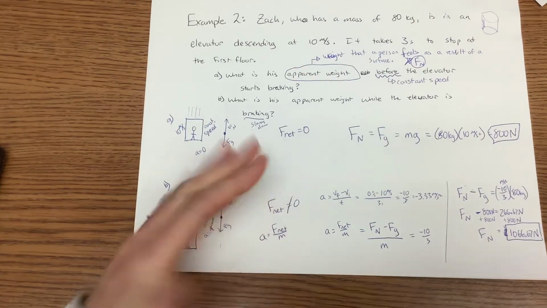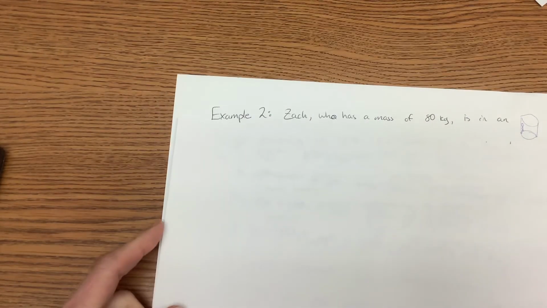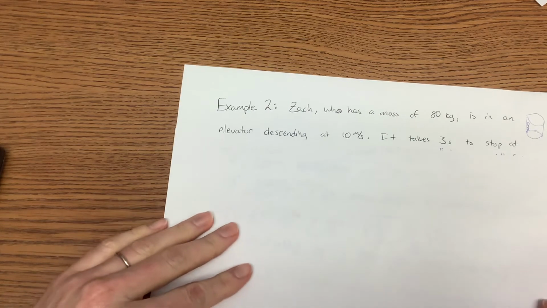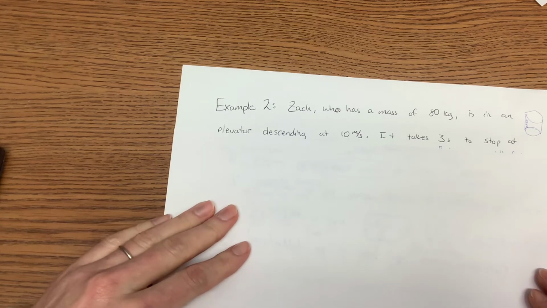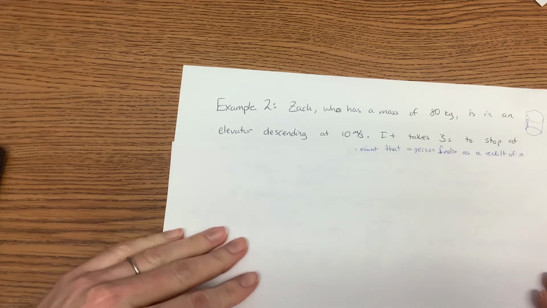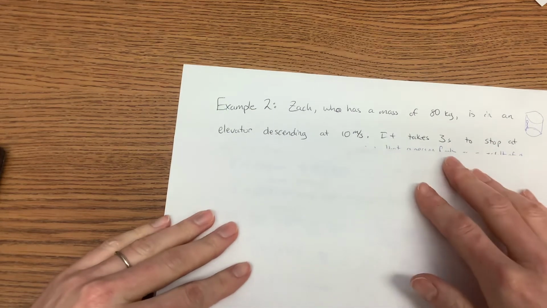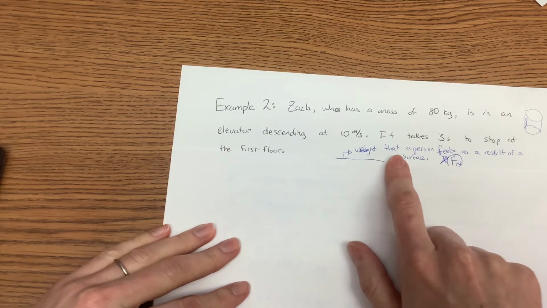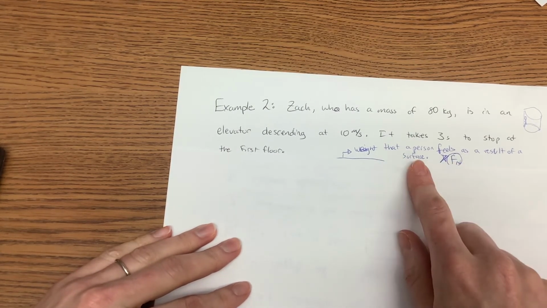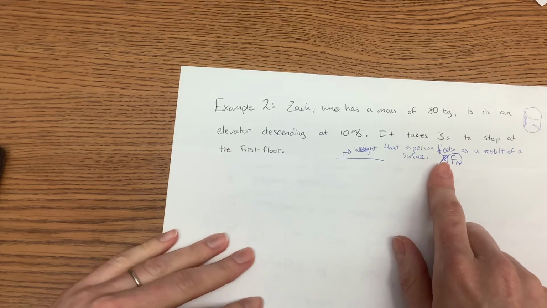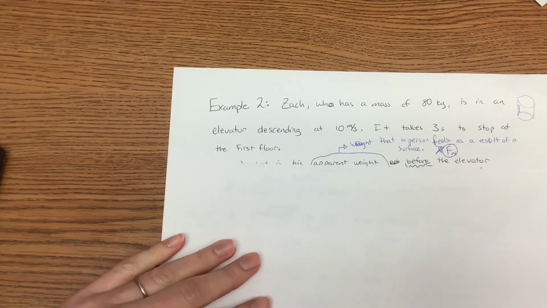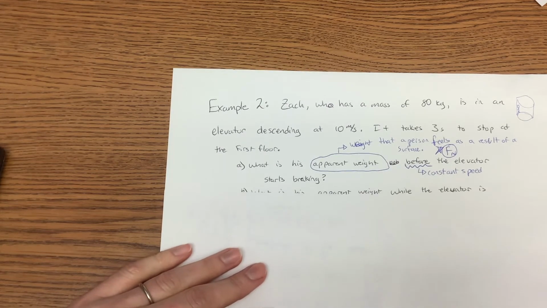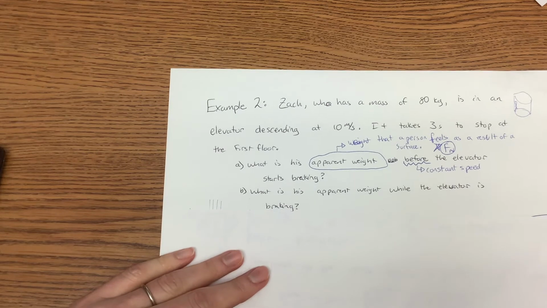Let's take a look at example 2, which I've also already done. Zach, who has a mass of 80 kilograms, is in an elevator descending at 10 meters per second squared. It takes 3 seconds to stop at the first floor, and the question wants to know about his apparent weight, which I wrote down right here. Apparent weight is the weight that you feel due to a surface that is accelerating. It wants to know his apparent weight before the elevator starts braking and while the elevator is braking.